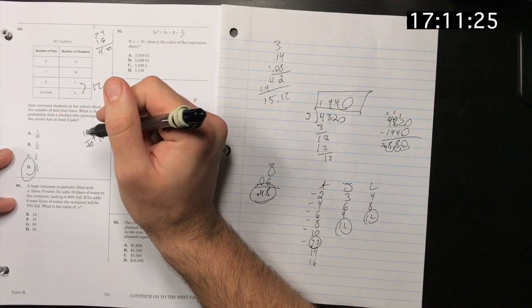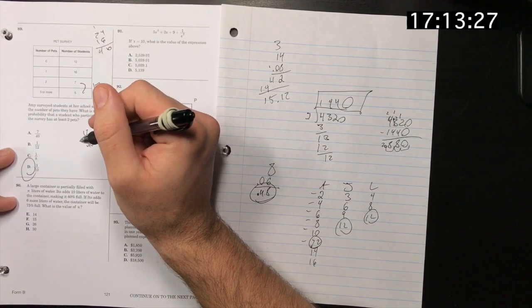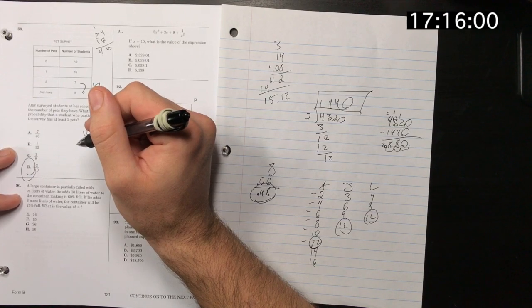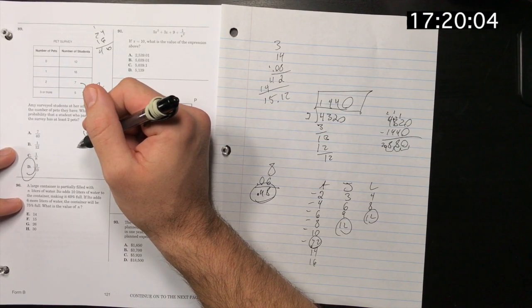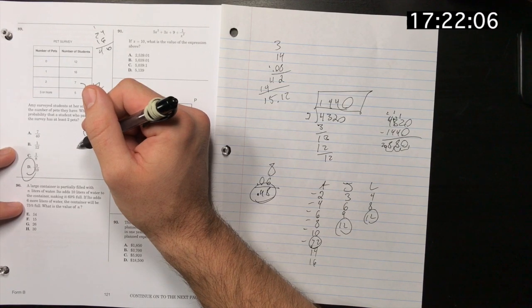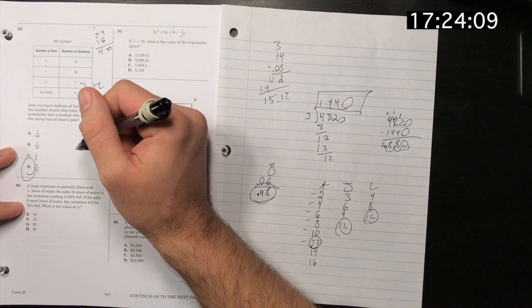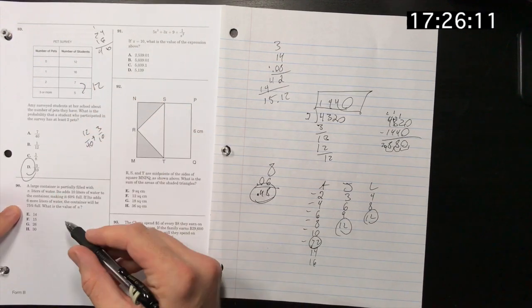A large container is partially filled with n liters of water. It adds 10 liters of water to the container, making it 60% full. If Ito adds 6 more liters of water, the container will be 75% full. What is the value of n? This one is tough. If I was you, I'd skip this, but I'm going to jump into it.